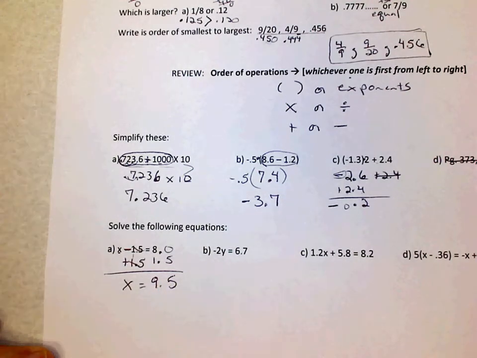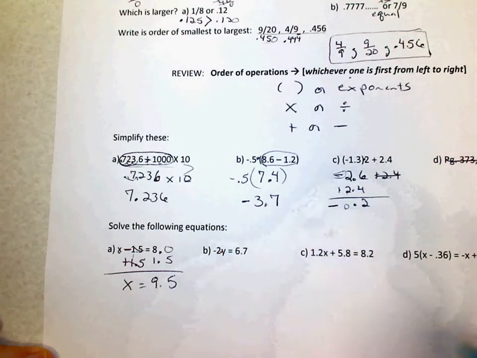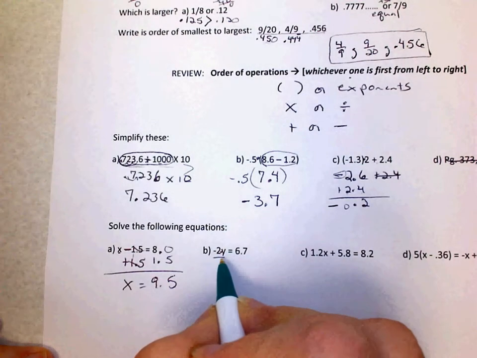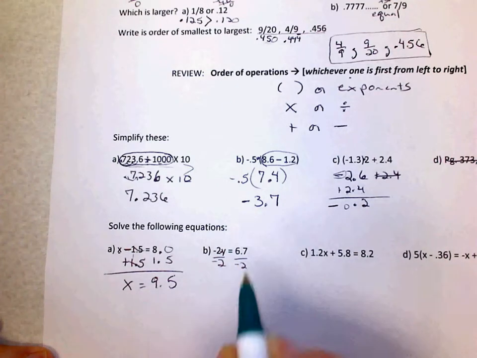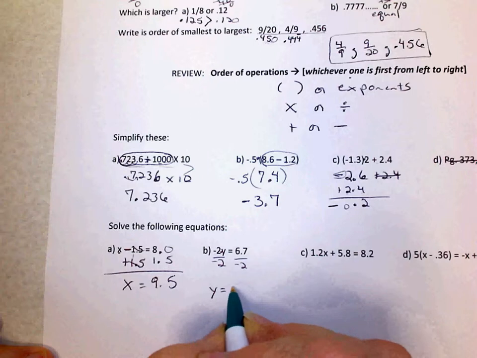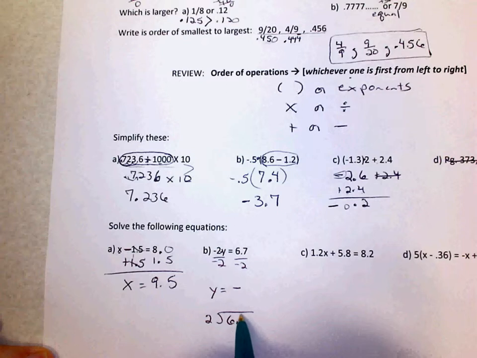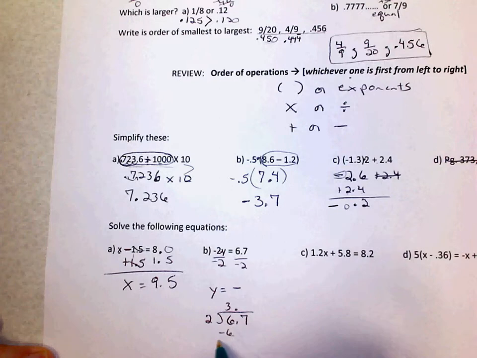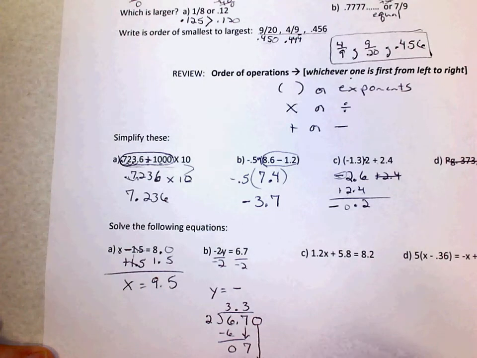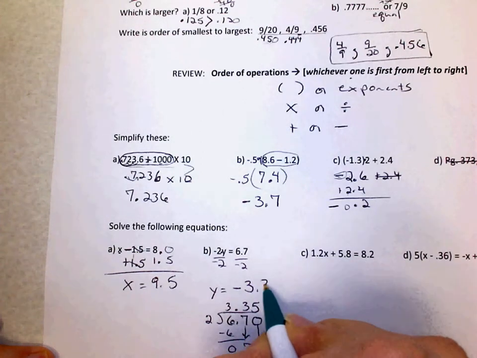The opposite of timesing by negative 2 is to divide by negative 2. And remember, don't work with the negative, just throw it into your answer. So do 2 divided into 6.7. 2 goes into 6 3 times. Bring down your 7. 2 goes into 7 3 times. Minus 6. That leaves a 1. Add a 0. And 2 goes into 10 5 times. So negative 3.35 is your answer on this one.